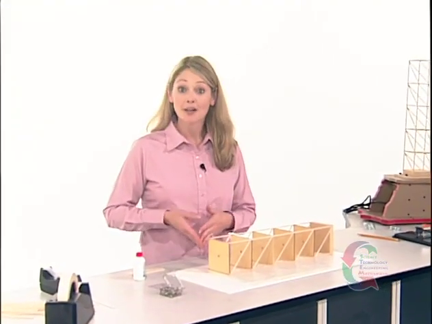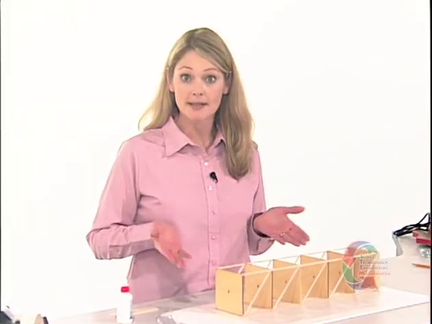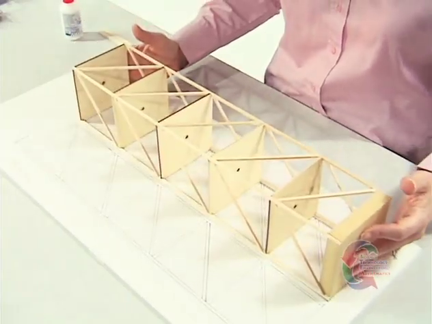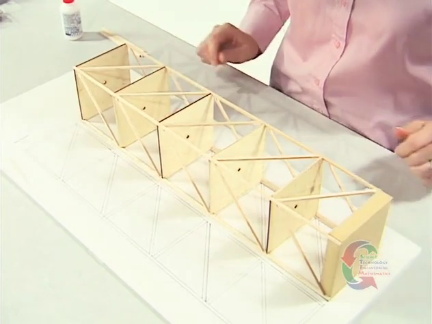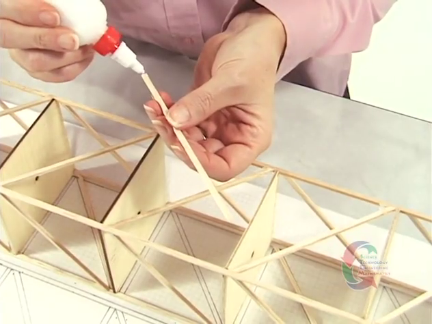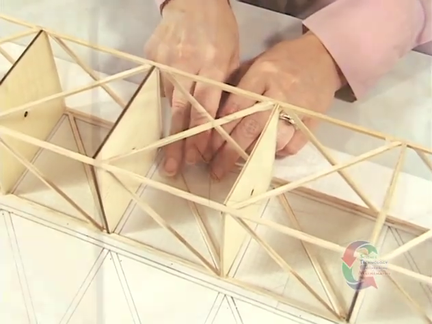After the glue is dried for an hour, we can reposition the structure in order to attach braces to the remaining side. First, we need to remove the pins and carefully rotate the tower so the final side is positioned down on the waxed paper. Next, we're going to repeat the steps we followed to add diagonal braces to the last side of the tower.